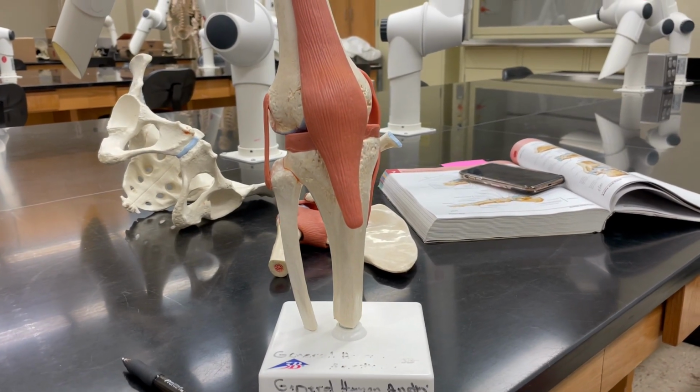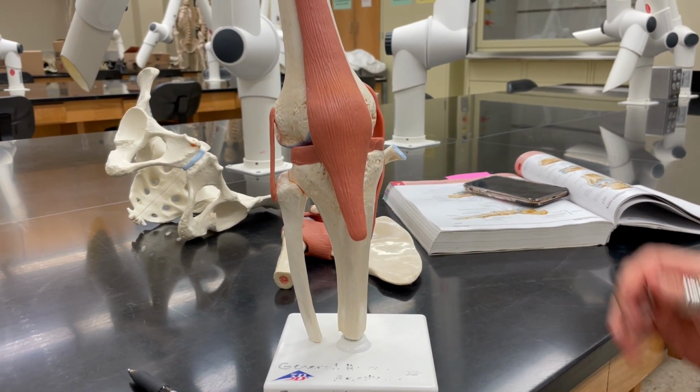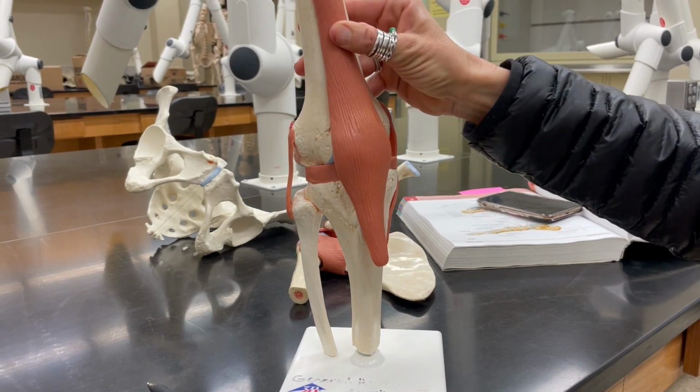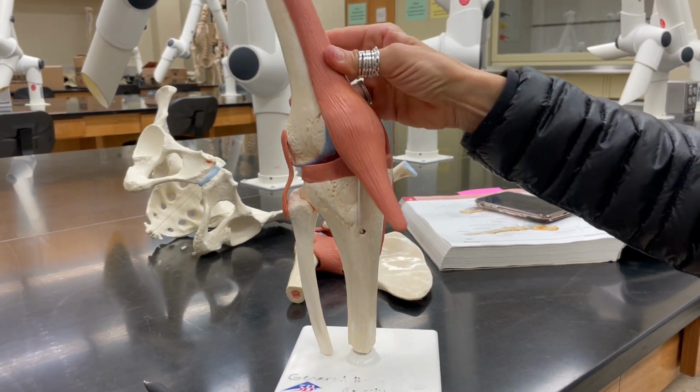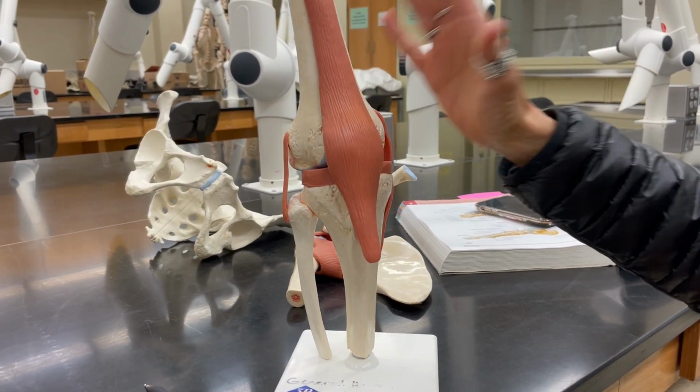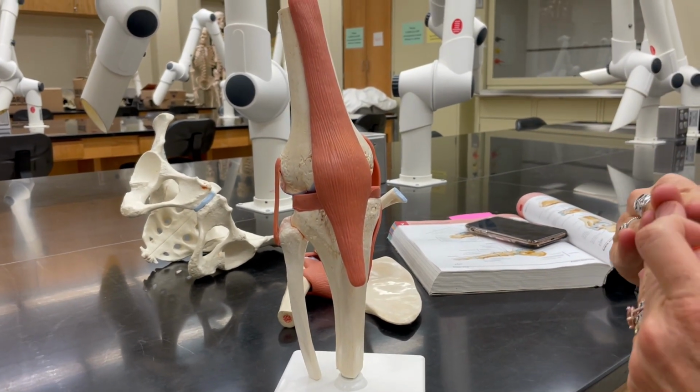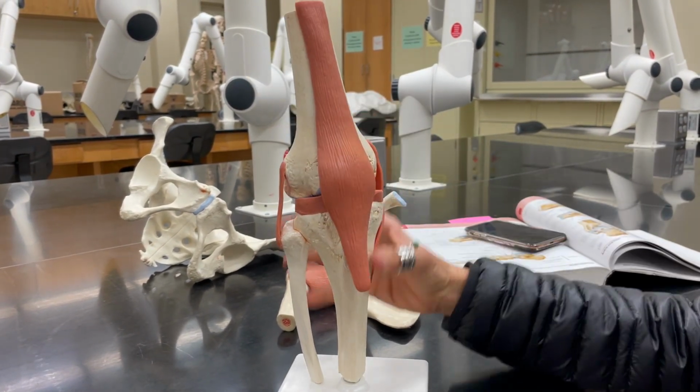Okay, so this is a video about the knee joint, which is a hinge joint, right? You can flex and extend your leg, so it's kind of like opening and closing a door. So this is a hinge joint.